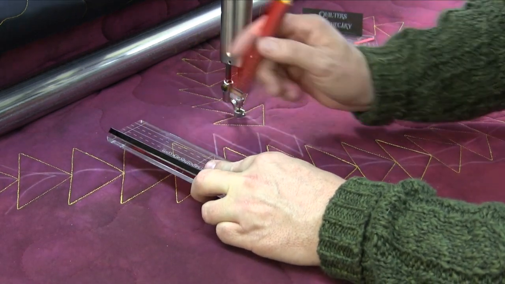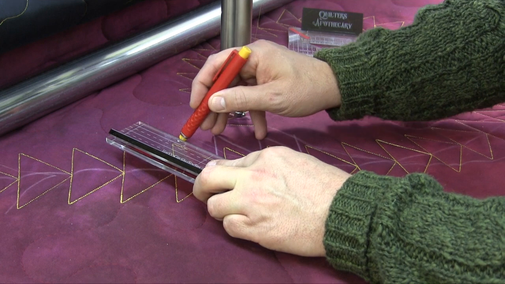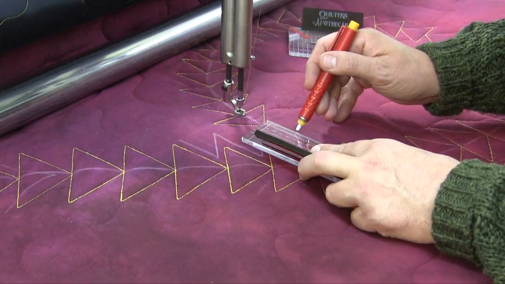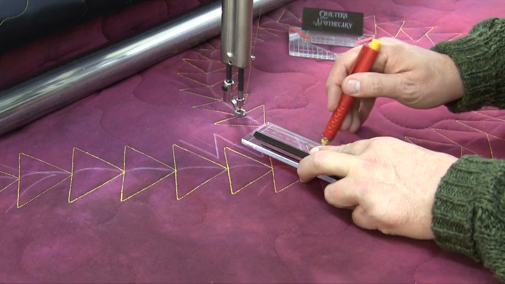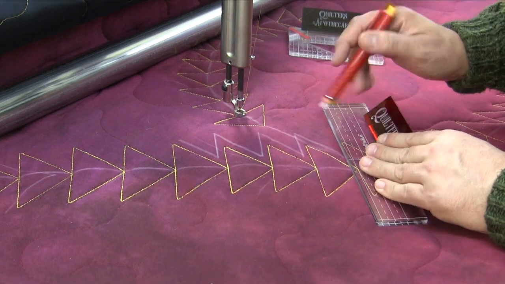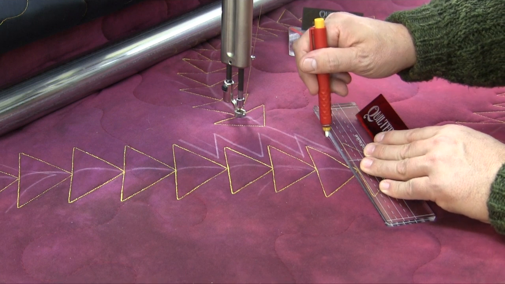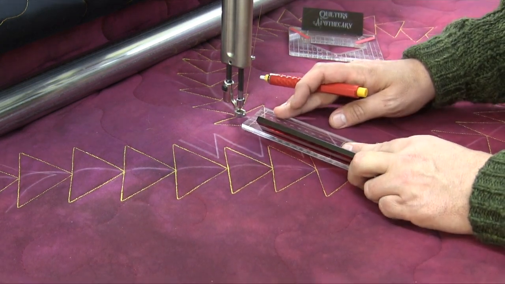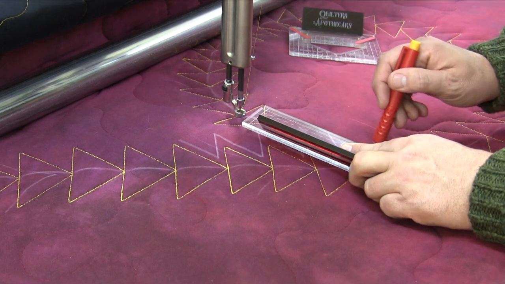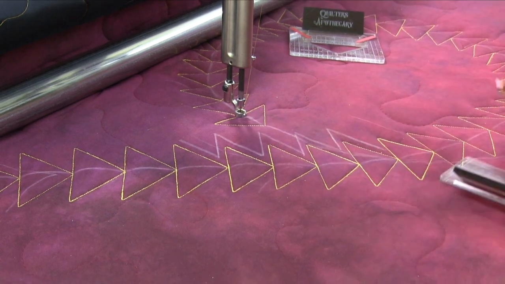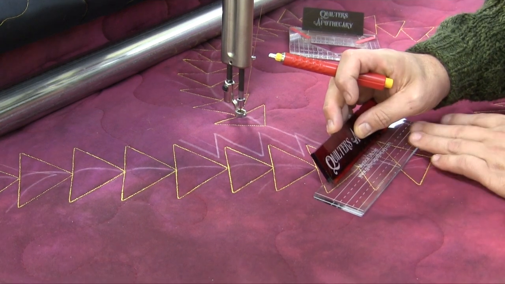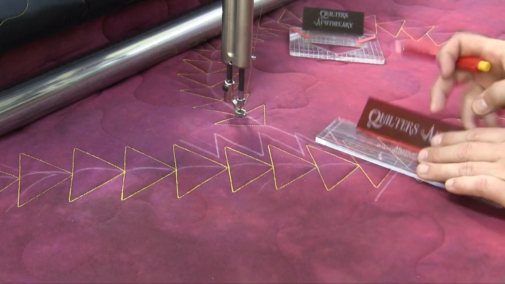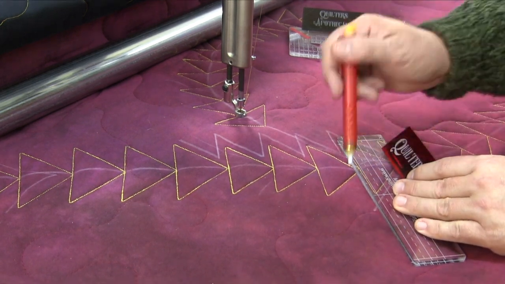So I'm going to come down there, and then I'm going to head up, line it up, again 1/4 inch, and that outline is going to pop those flying geese. And then we're going to head back the other way, 1/4 inch, 1/4 inch.